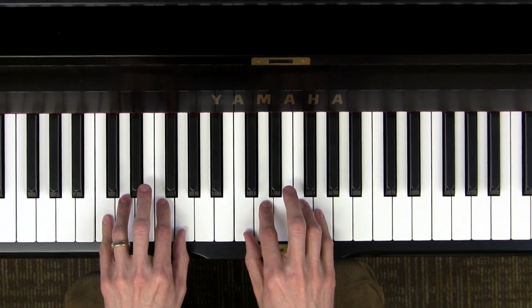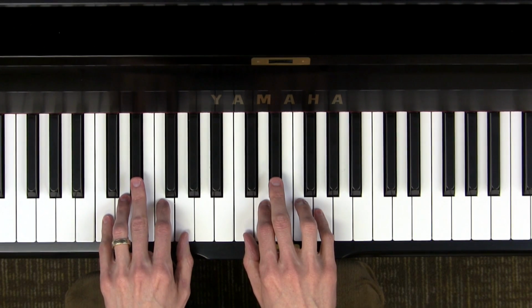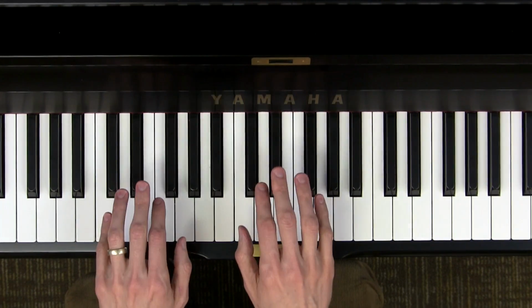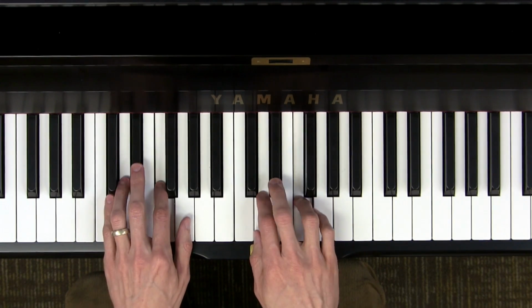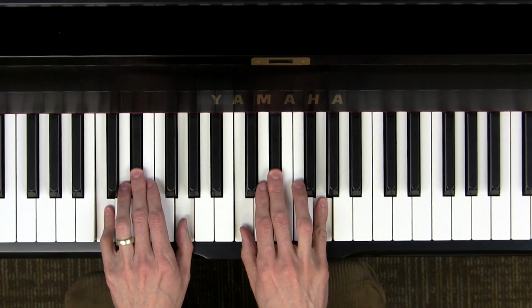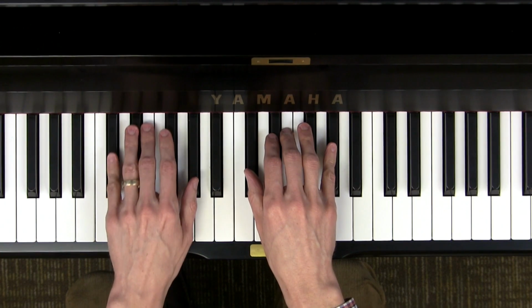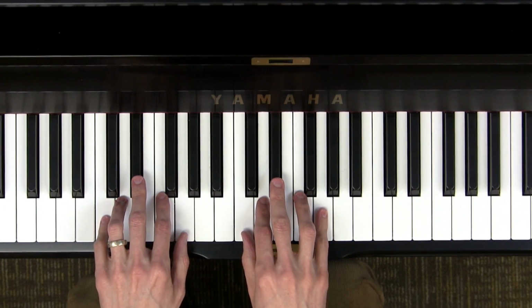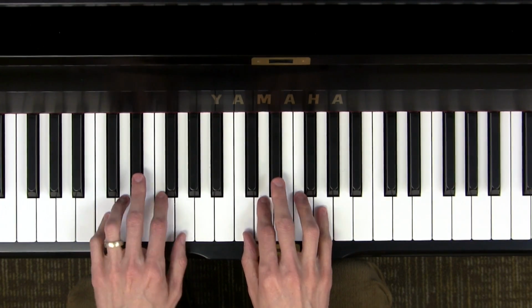Now in minor, we move mi down a half step, so now it's me, and that puts the half step in between re and me. Do, re, me, fa, so. Now go up another half step. Actually, let's try that together. If you didn't already, let's do the C minor pentascale together. Ready, go.